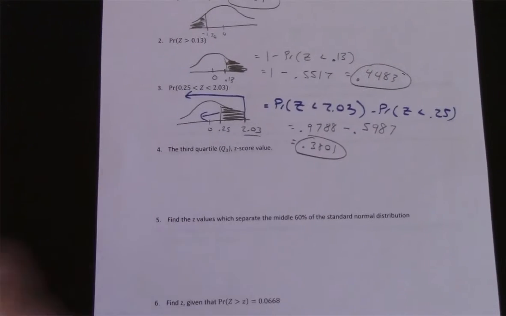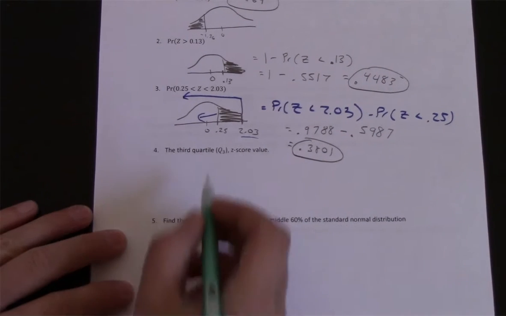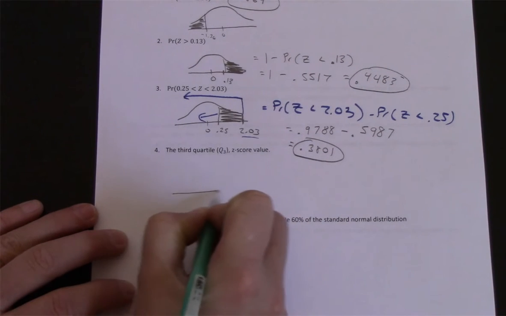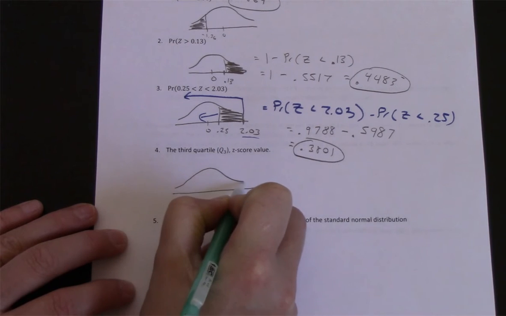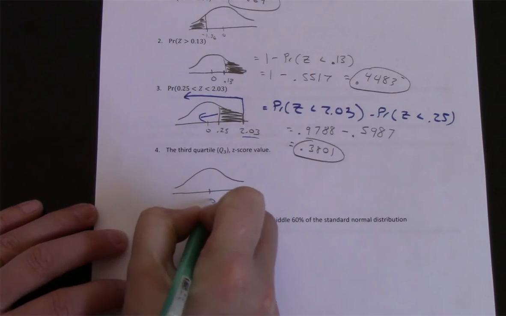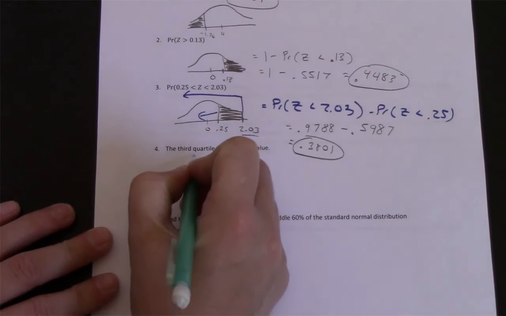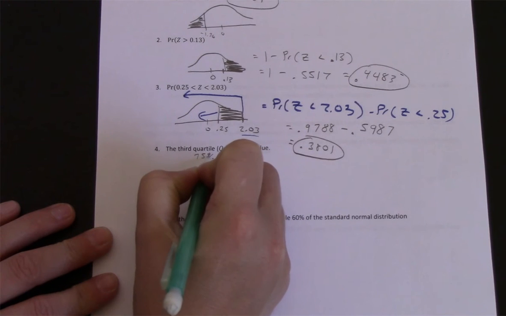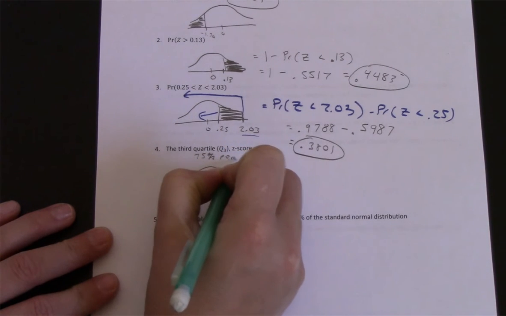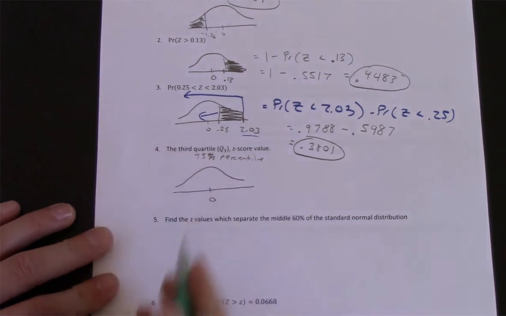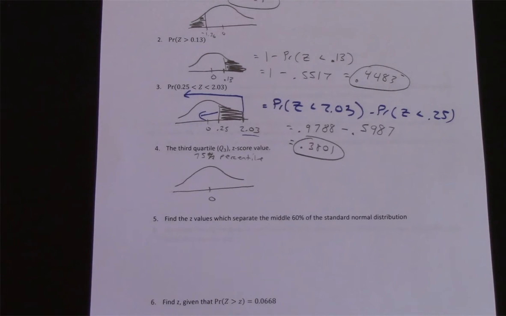Okay, so find the third quartile of the Z distribution. So third quartile, remember, is the 75th percentile. Remember, this is the same thing as saying 75th percentile. And percentiles mean the percentage that's less than.